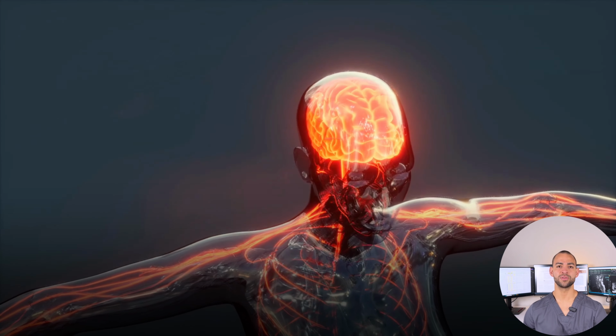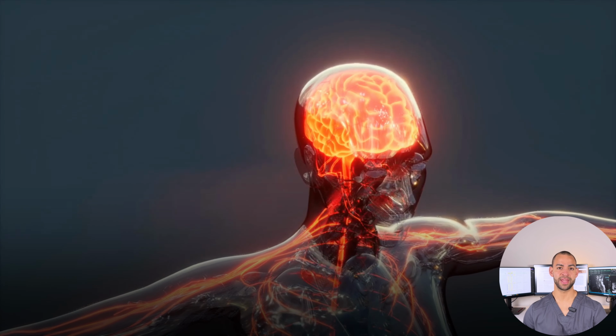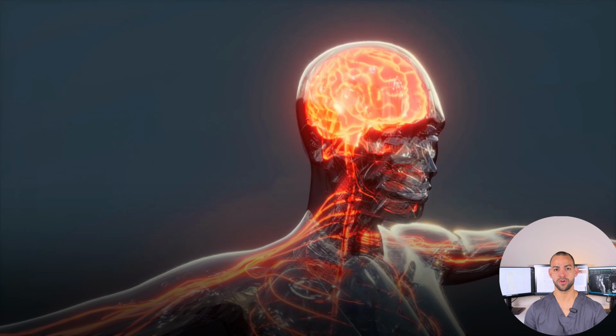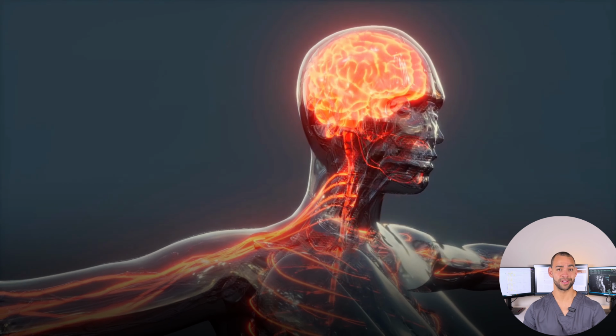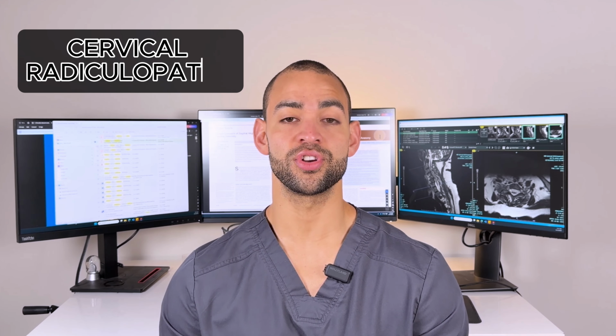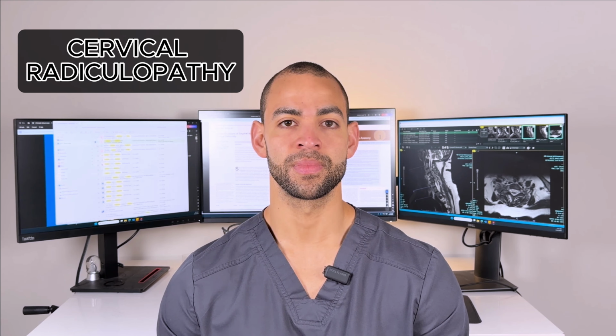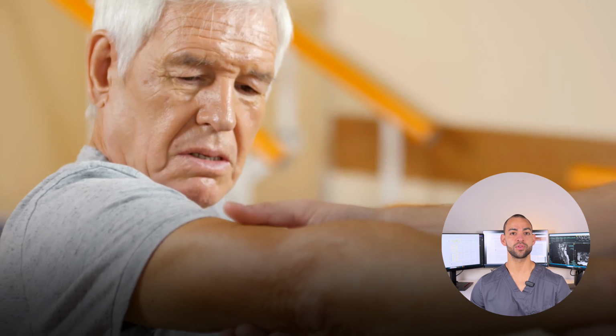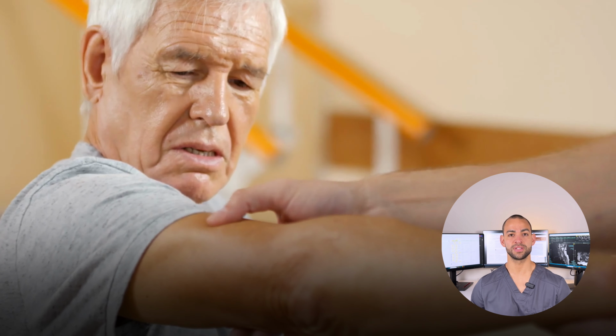When a nerve root gets compressed in your neck, it fires pain and symptoms down the path of that nerve, into your shoulder, arm, hands, and fingers. That's what we call cervical radiculopathy. This is one of the most useful things I can teach you, because if you have cervical radiculopathy, your symptoms often tell us exactly which nerve is involved.